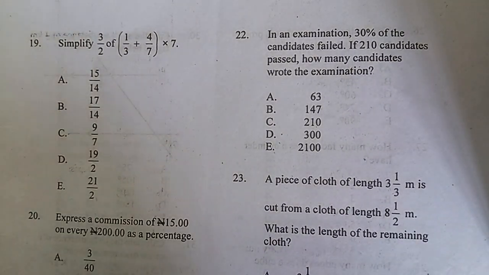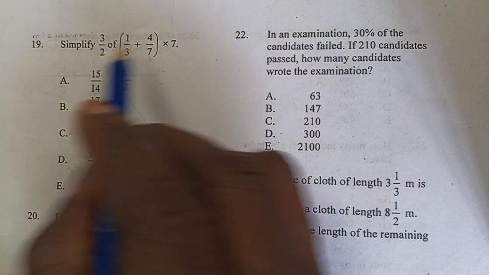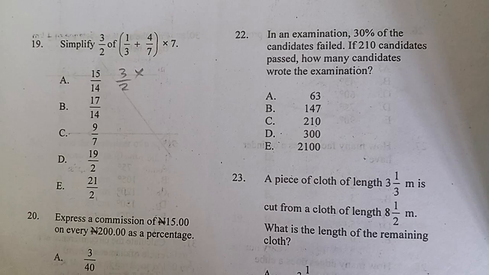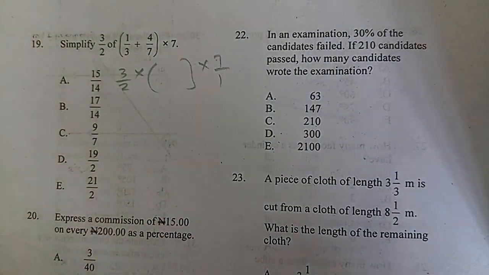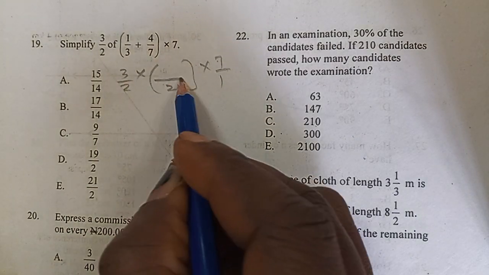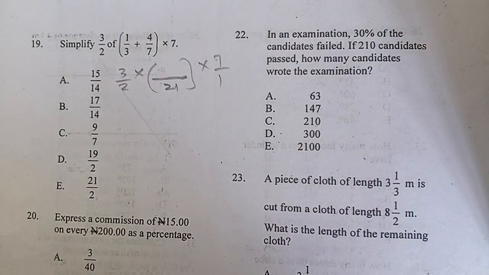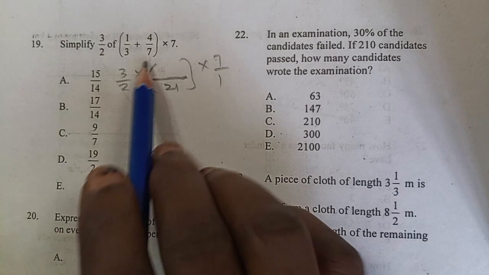All right. Going by BODMAS, we do bracket first. So 3 over 2, automatic, this of is multiplication. So let's do the bracket first and leave this 7 over 1 for now. Let's make it over 1. Okay. LCM of 3 and 7 is 21. 3 times 7. 3 cannot go in 7. 7 cannot go in 3. So the lowest common multiple that they can go in is 21. 3 times 7, 21.